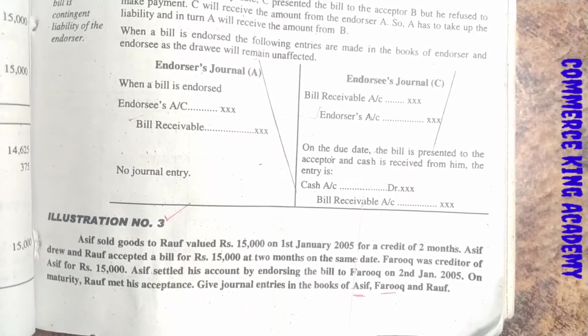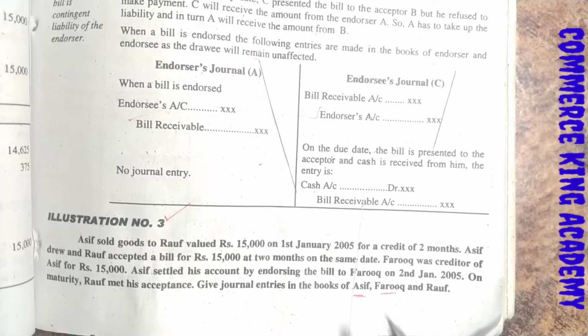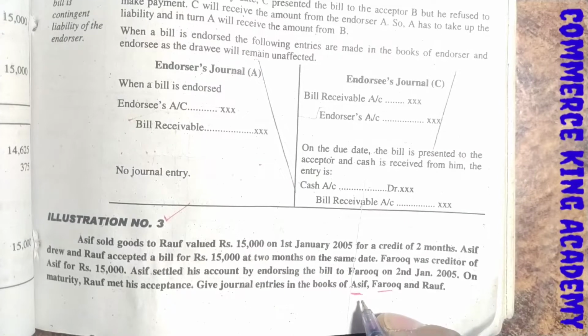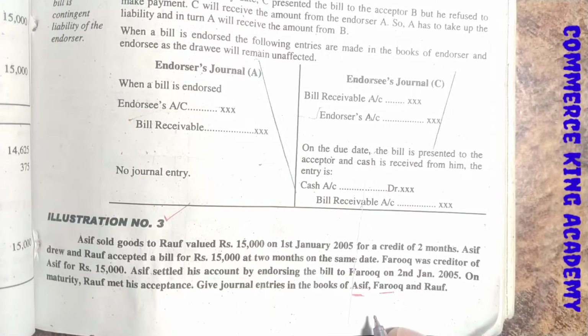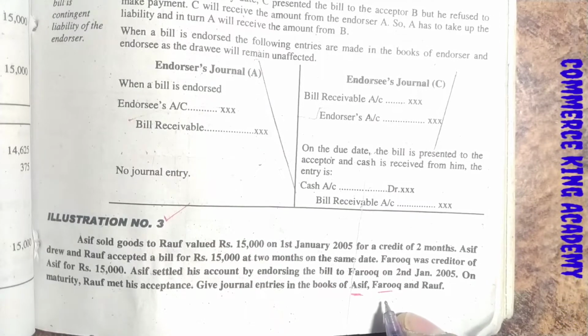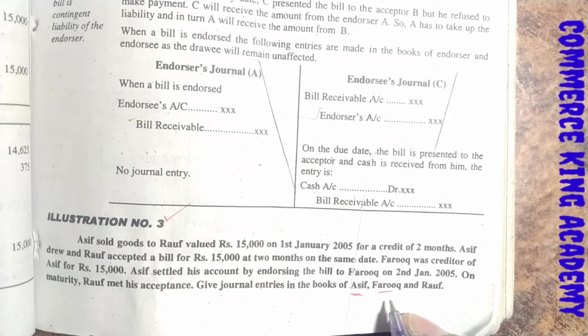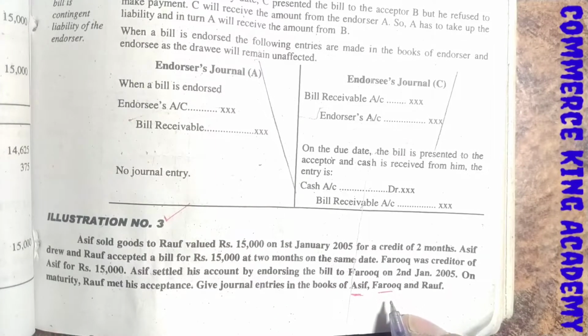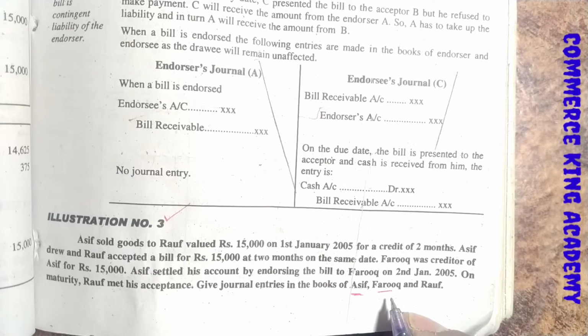When we talk about endorsement, in this context, Mr. Asif, who is the drawer of the bill of exchange, endorsed the bill to Mr. Farooq, so Mr. Asif will be called the endorser, and Mr. Farooq will be called the endorsee of the bill, who received the endorsement of Mr. Asif in settlement of his debts.